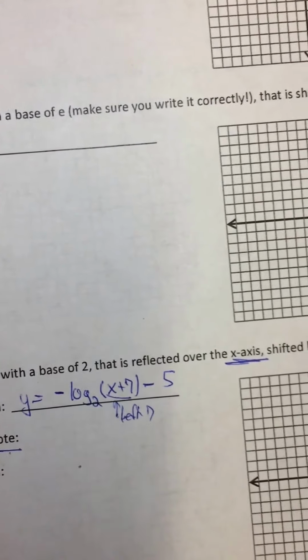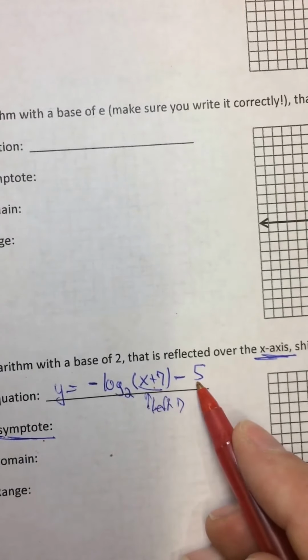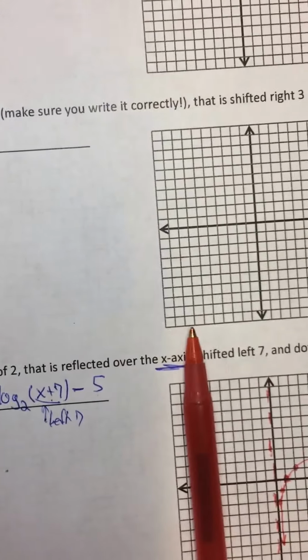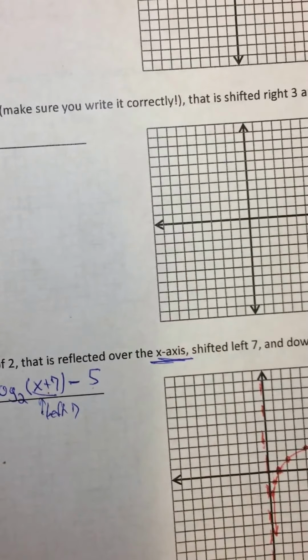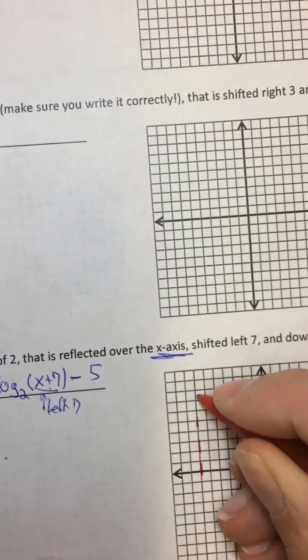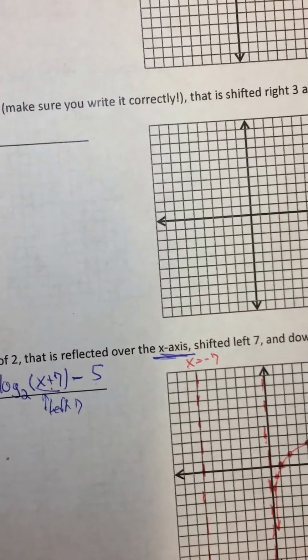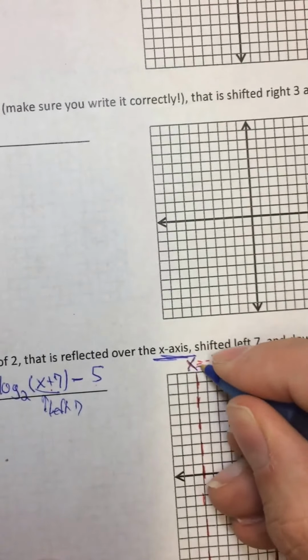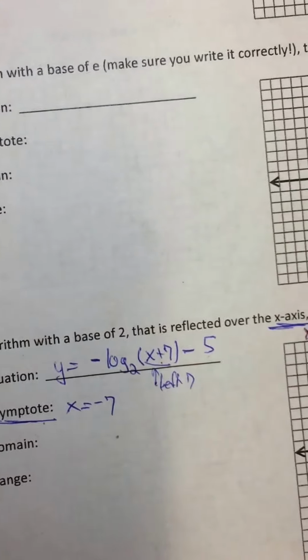The asymptote is going to be shifted 7 to the left and down by 5. It's a vertical line, so shifting it 7 to the left moves it, but shifting down by 5, it's still an infinite line, and so that won't have any effect on it. So the new asymptote is going to be left by 7 at x equals -7. I guess I should be doing this in blue because the parent function was in red. And so let's fill in our asymptote, x equals -7.